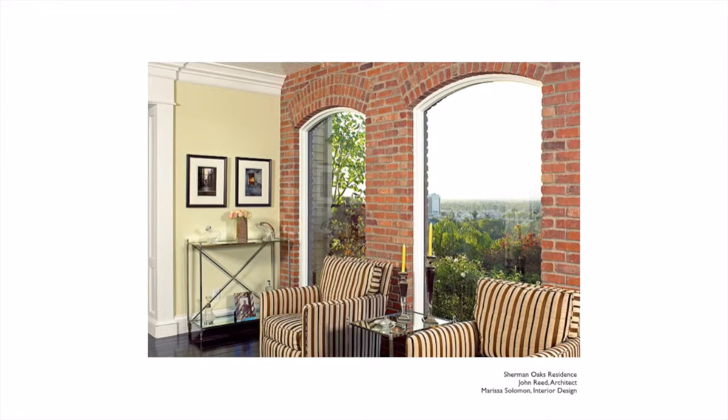And again, using some artificial light, we're able to bring up the level of the light in the space to pretty much match the light outside. So we have detail in both places. And here's the reverse picture of the living room.